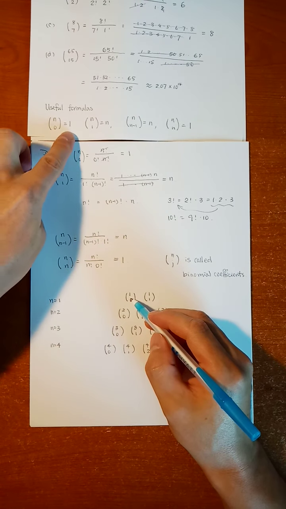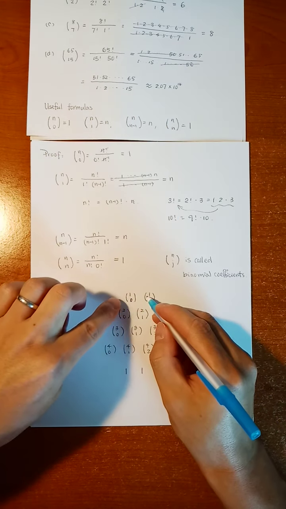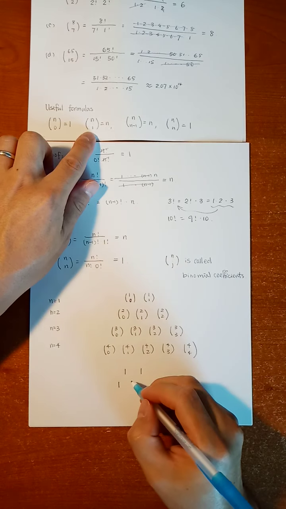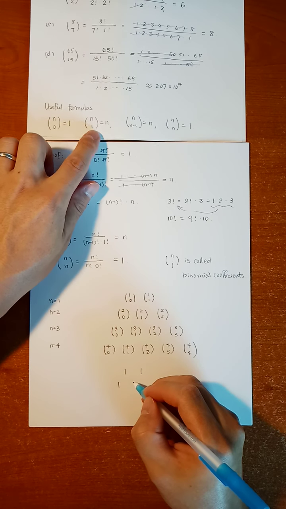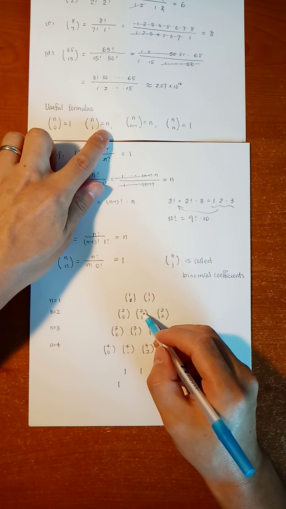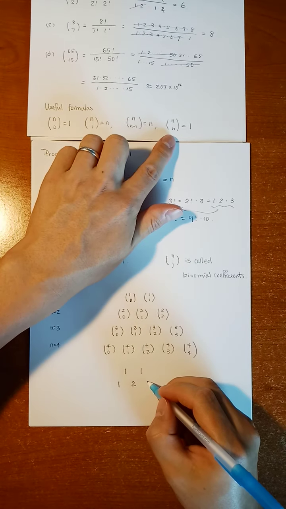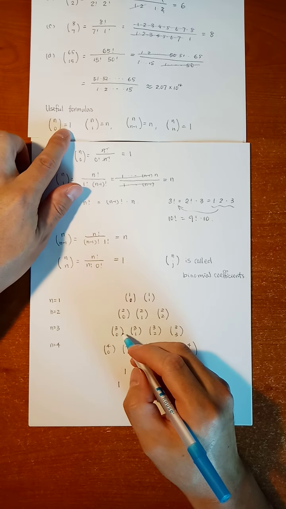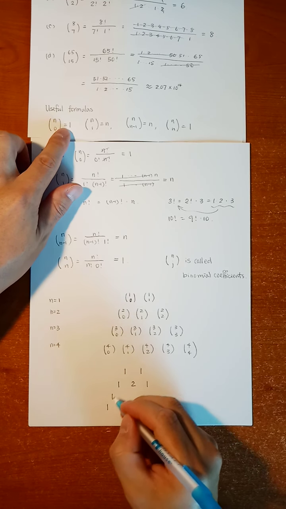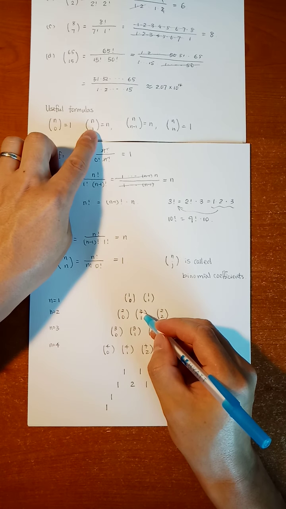Okay, so if you evaluate them, let's see what we have. 1 choose 0. Anything choose 0 is 1, so we have a 1. 1 choose 1. N choose n is a 1. So this is the first two. 2 choose 0 is a 1. What is 2 choose 1? N choose 1 is n, so this is number 2. 2 choose 2, n choose n, is 1. And 3 choose 0 is 1. Whatever number choose 0 is always 1. And this part, the choose 1 part, is going to be 2, 3, 4.